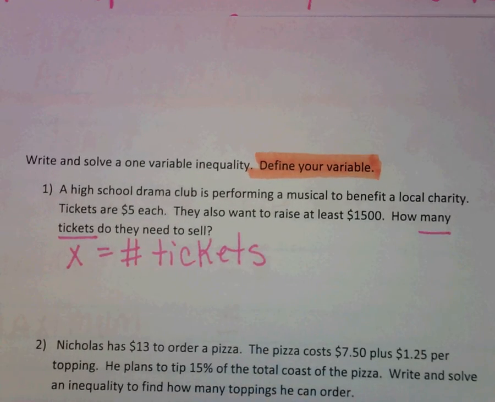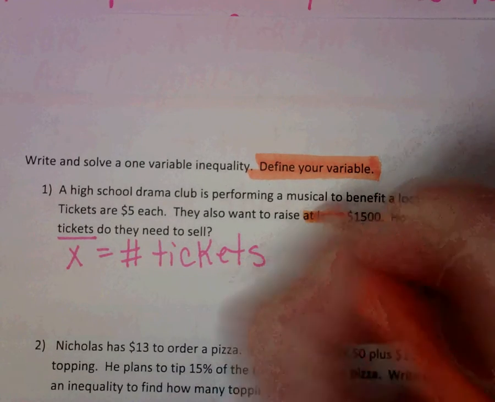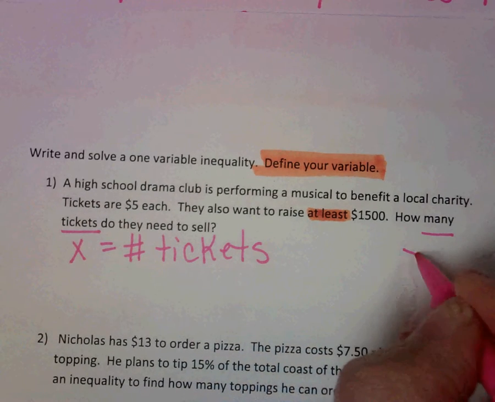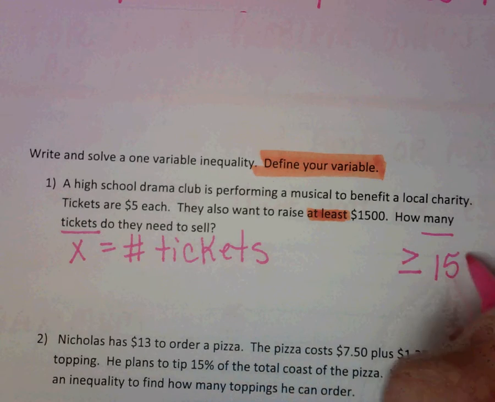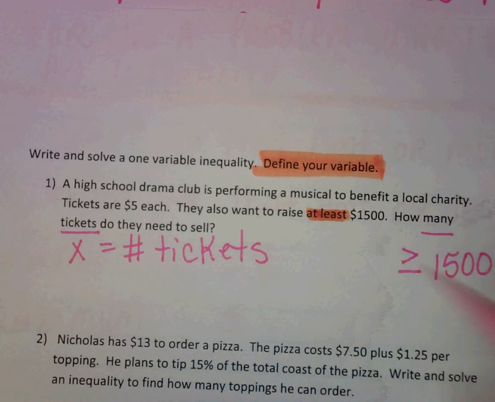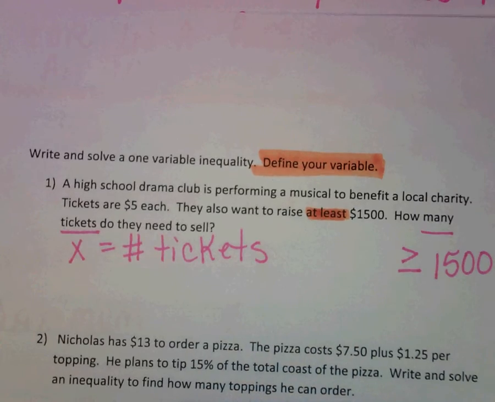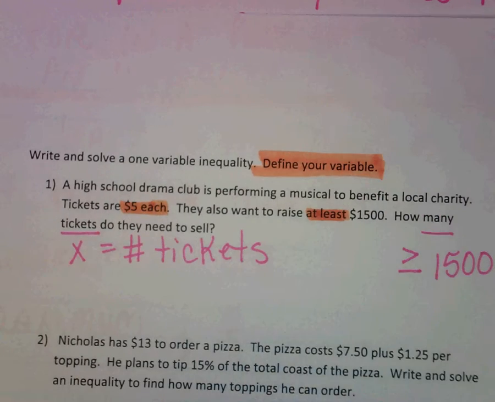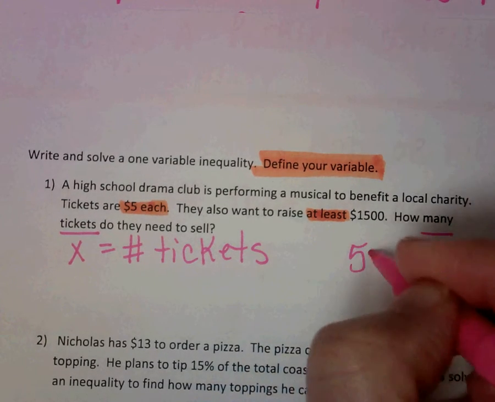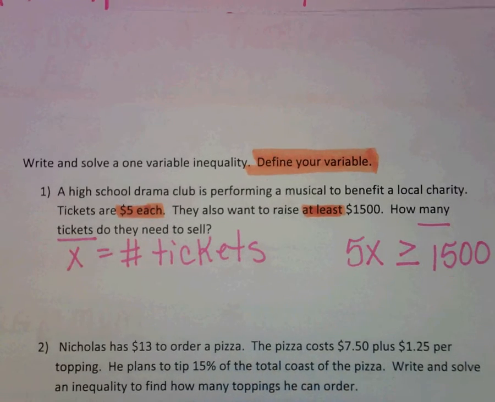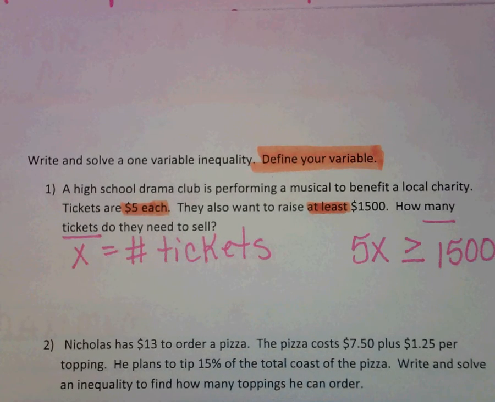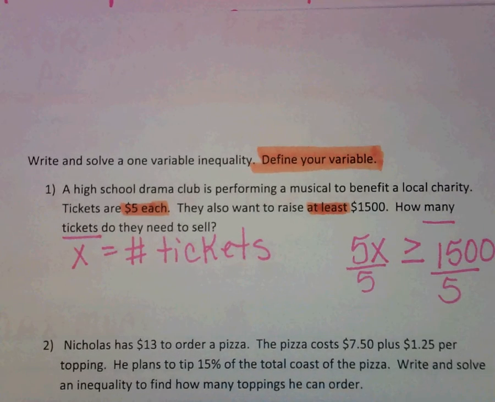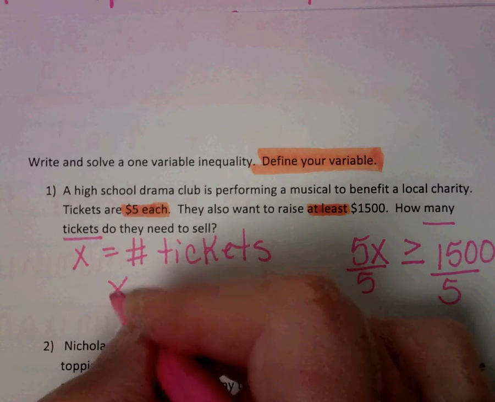Something else we need to pay attention to is it says we want to raise at least $1,500. At least means we want to raise greater than or equal to $1,500. Whatever the amount that we make, we want it to be greater than or equal to $1,500. It says tickets are $5 each. That's important information right there. Well, if each ticket is $5, 5 times x. There's nothing else involved with this problem. It's a basic, easy problem. So now all we have to do to solve it is divide by 5. And if you do that division, you should get x is greater than or equal to 300.